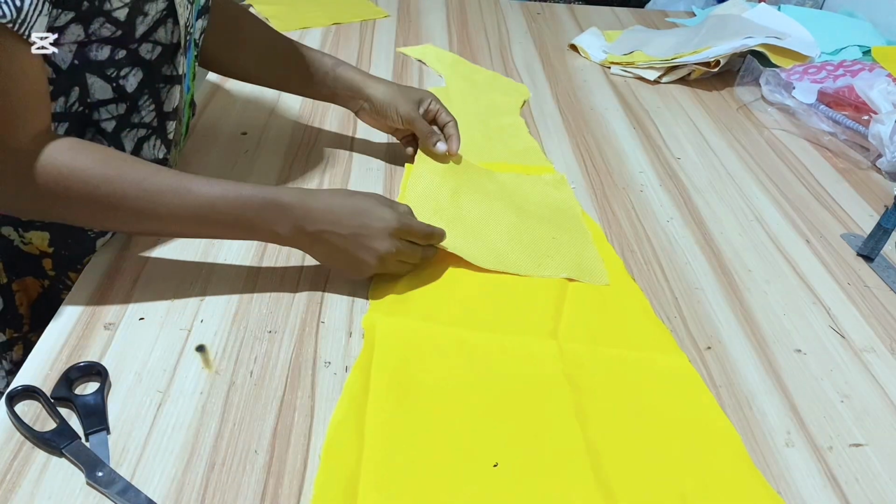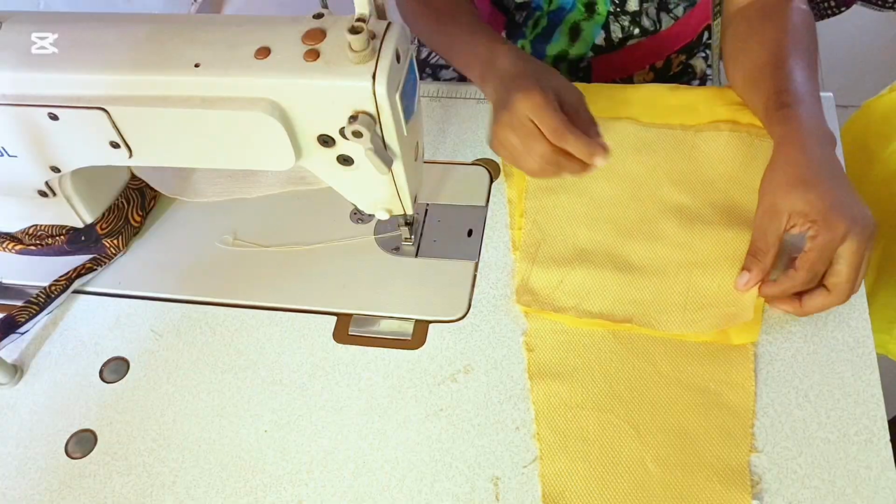In the next video, we will be transferring the pattern to fabric.